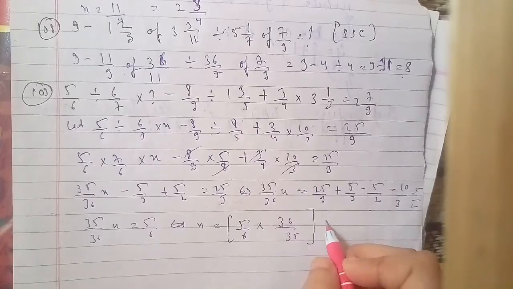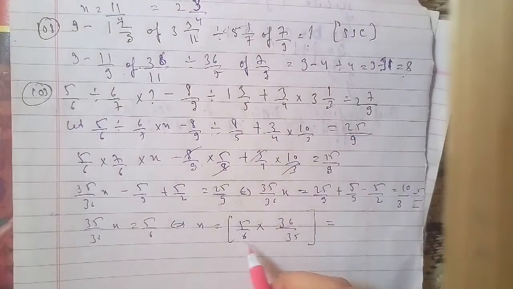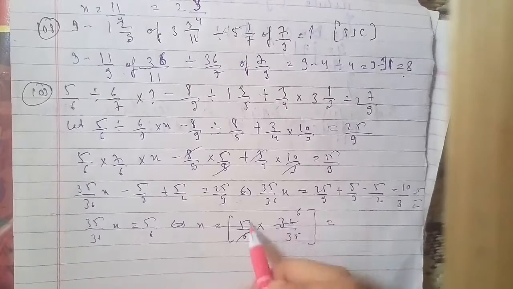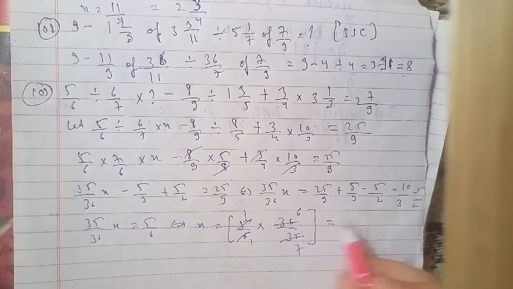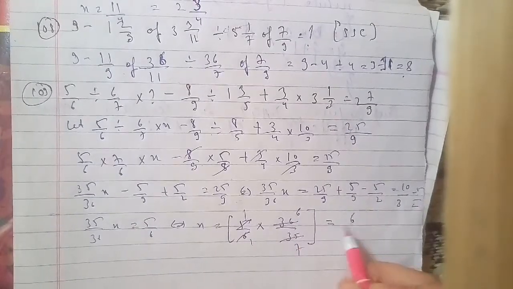So we have 6 ones are 6, 6 sixes are 36, 5 ones are 5, 5 sevens are 35. So we have 6 upon 7. That will be the right answer for this question as well.